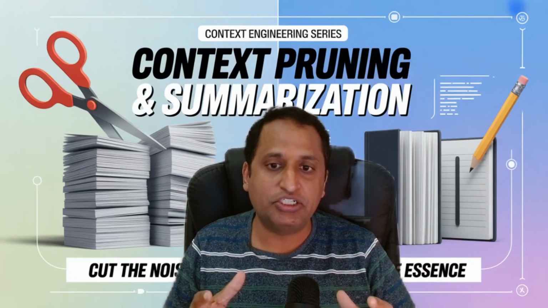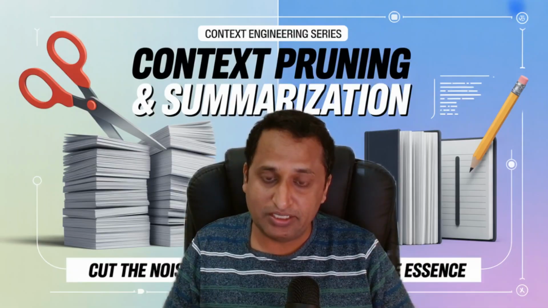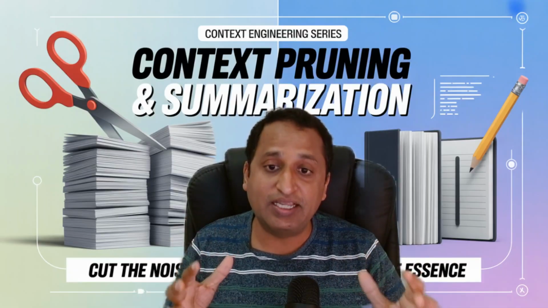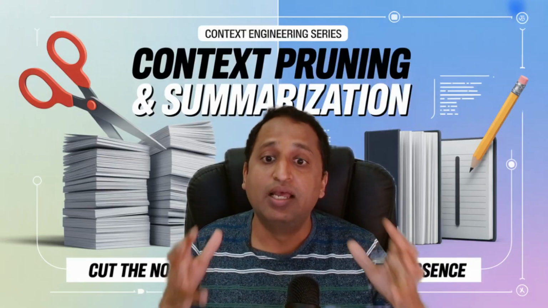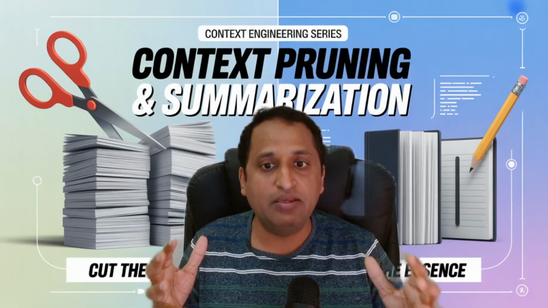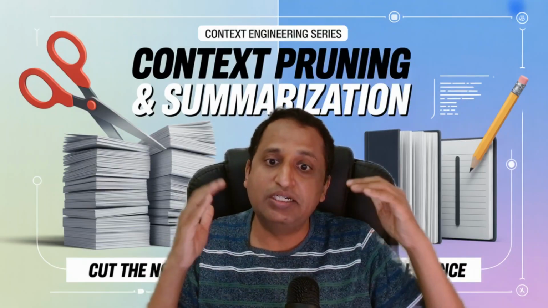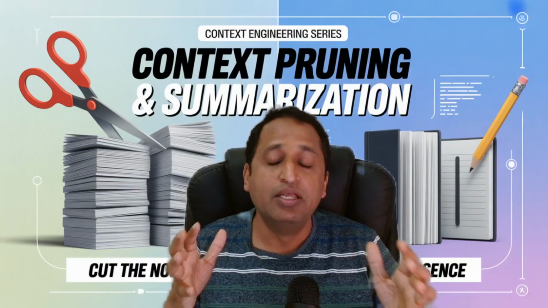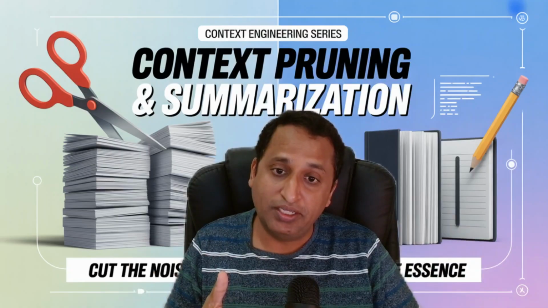So in this session, we are going to understand what is context pruning, what is context summarization, and then we are going to see that with an example where we build a simple RAG application and we also have a Streamlit UI to test that application. We will apply the context pruning and context summarization. We will see the difference between the context retrieved before pruning and summarization and how the context looks after pruning and summarization.